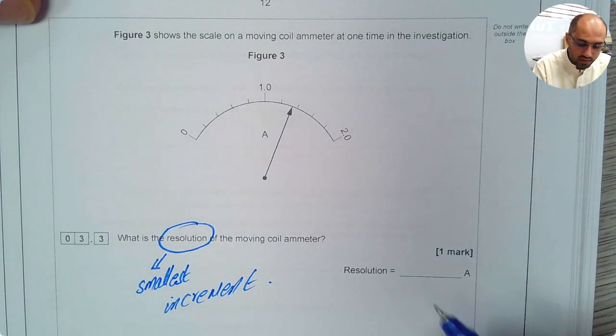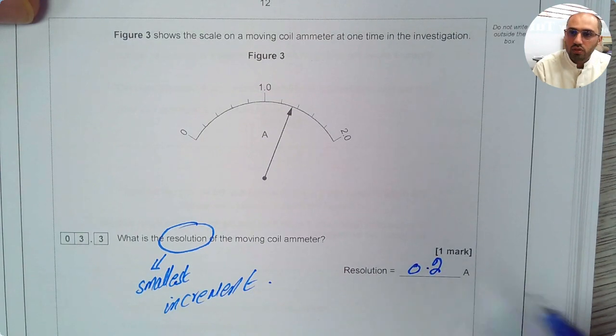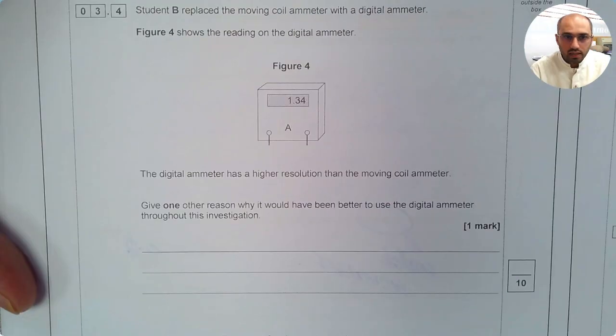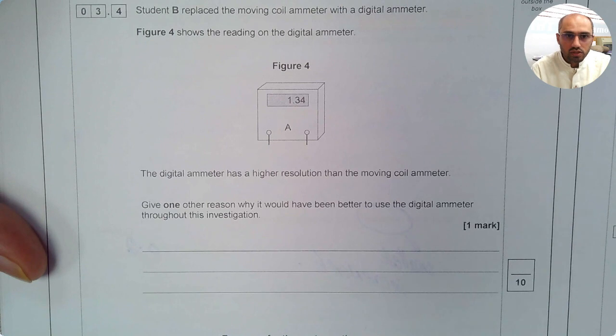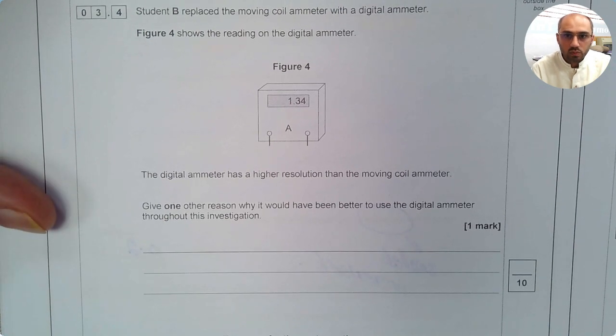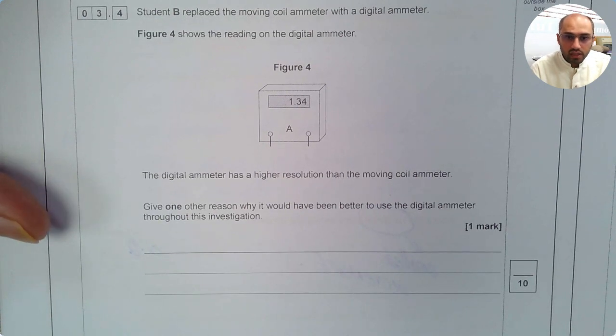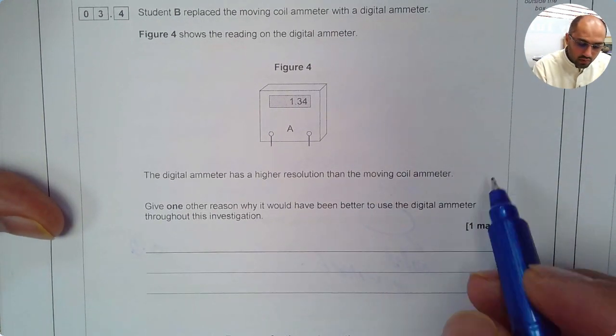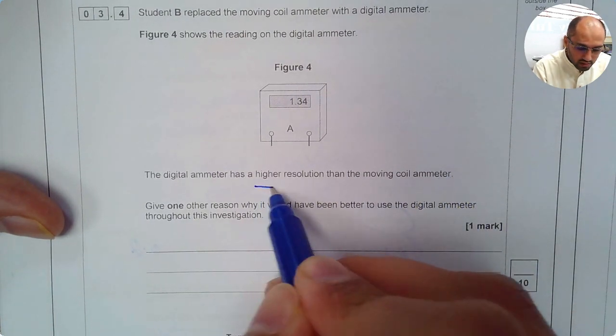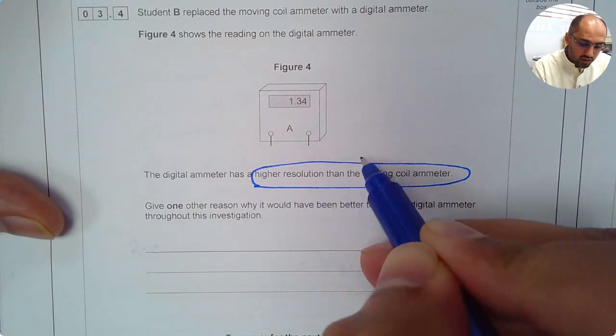So each gap is representing 0.2 amps. Last part on this question says student B replaced the moving coil ammeter with a digital meter. Figure 4 shows the reading on the digital ammeter. The digital ammeter has higher resolution than the moving coil ammeter. This is an advantage.